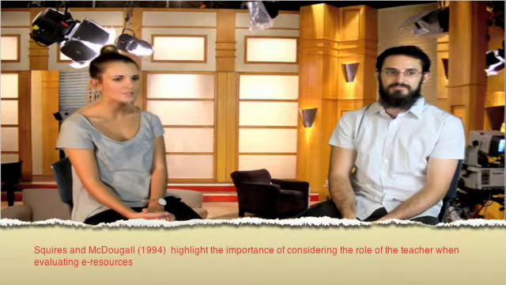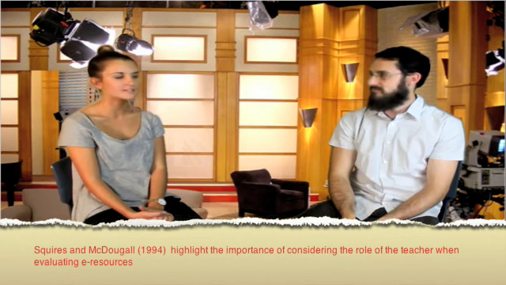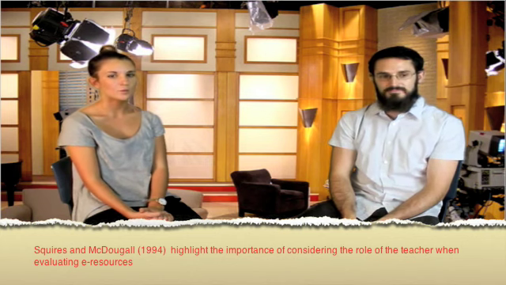So Tim, Squires and McDougall highlight the importance of considering the role of the teacher when evaluating e-resources. What role should teachers play with Reading Express and Web Adventures? Good point. It is important to understand that e-resources do not reduce the role of the teacher.